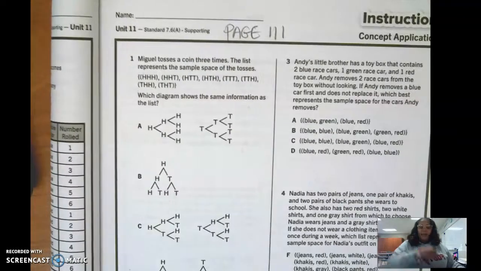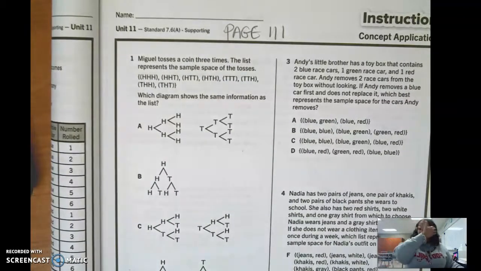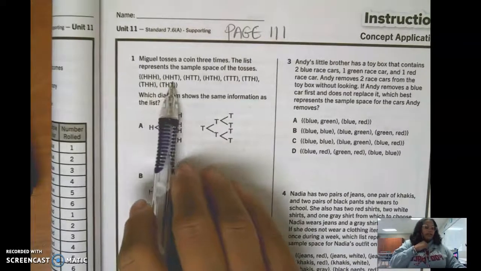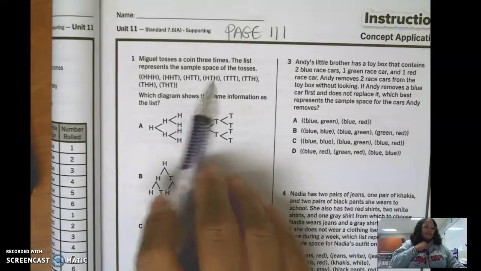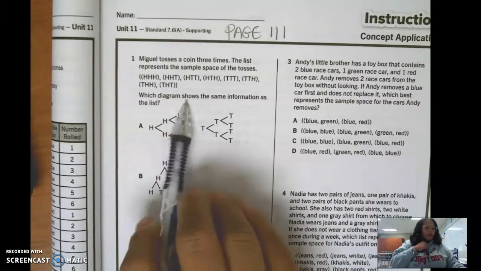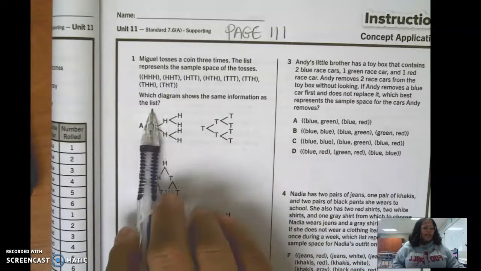And we're looking at Miguel. Miguel tosses a coin 3 times. The list represents the sample space of the tosses. Got triple H, heads, heads, tails, heads, tails, tails, heads, tails, tails, heads, tails, heads, and so on. Which diagram shows the same information as the list?